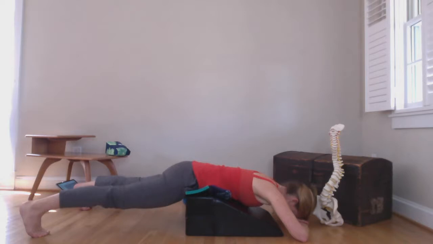So I'm going to push through the right heel, and then I'm going to inhale, and I'm going to exhale all the air. And then I'm going to inhale, and then I'm going to exhale all the air. I'm going to do 3 more like that, pushing through both heels, but then pushing through my right heel a little bit more, inhaling.